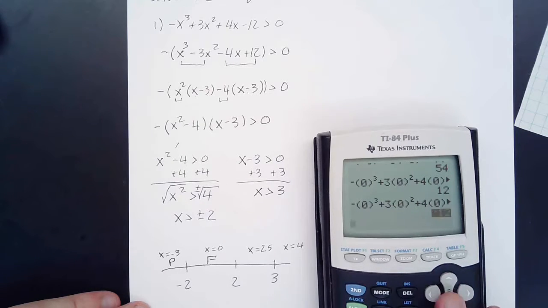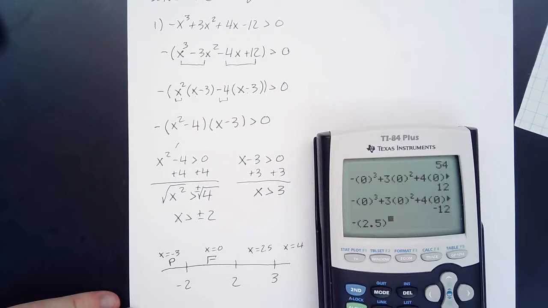So I'll go ahead and just rewrite this one so I don't mix it up like last time. So 2.5 cubed plus 3 times 2.5 squared plus 4 times 2.5 minus 12.